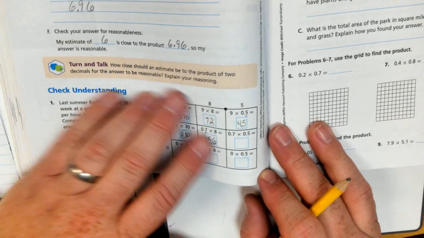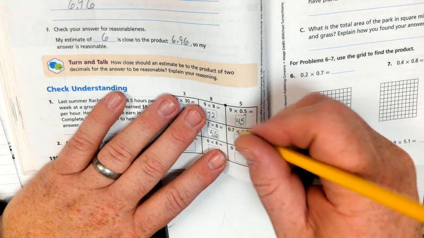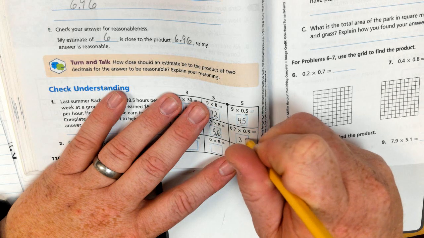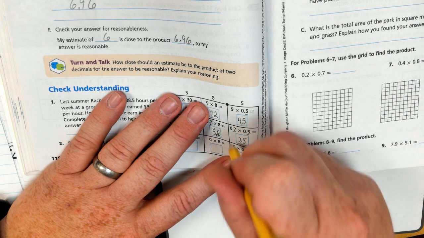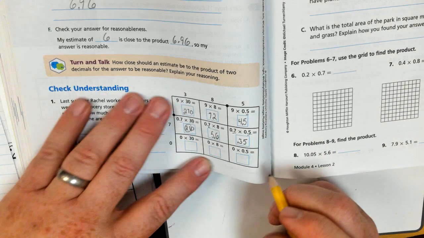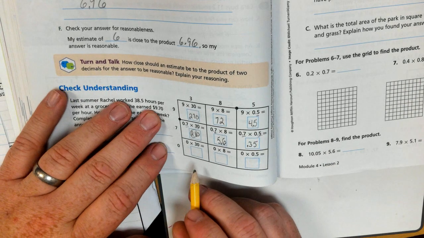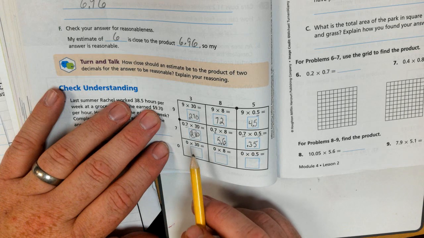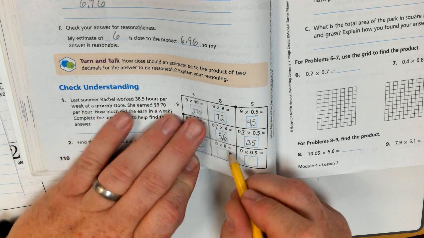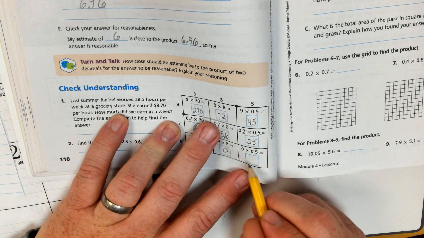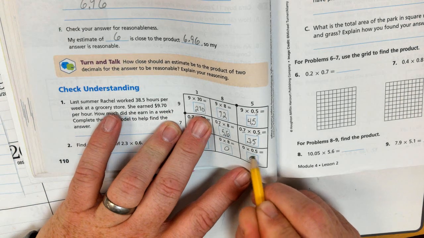Okay. Next, I have 7/10 and 5/10. Well, 7 times 5 is 35. And I've got 2 decimal places in my factors. That's 2. So I'm going to put 0.35 there. All right. I like this row. This is going to be nice and easy for me. 0 times 30, 0. 0 times 8, 0. 0 times 5/10 is 0.